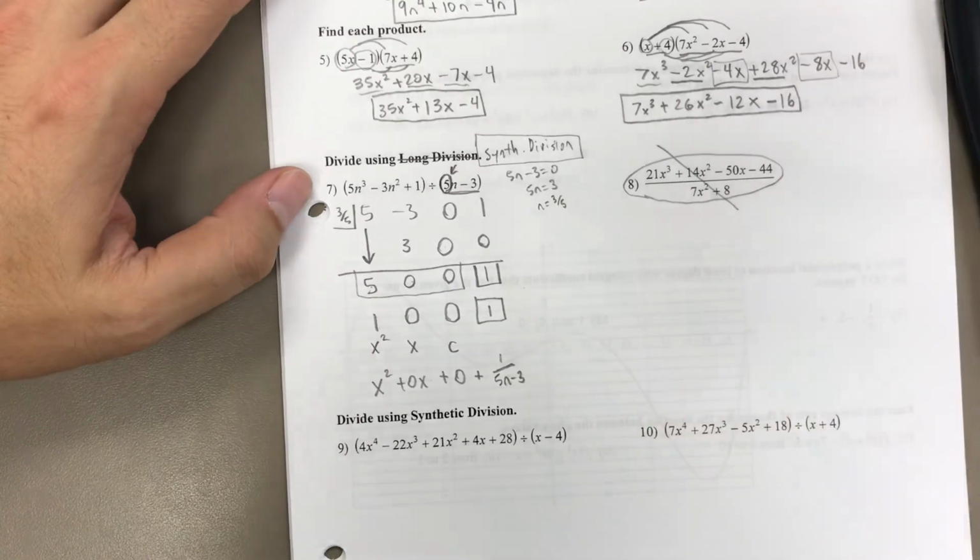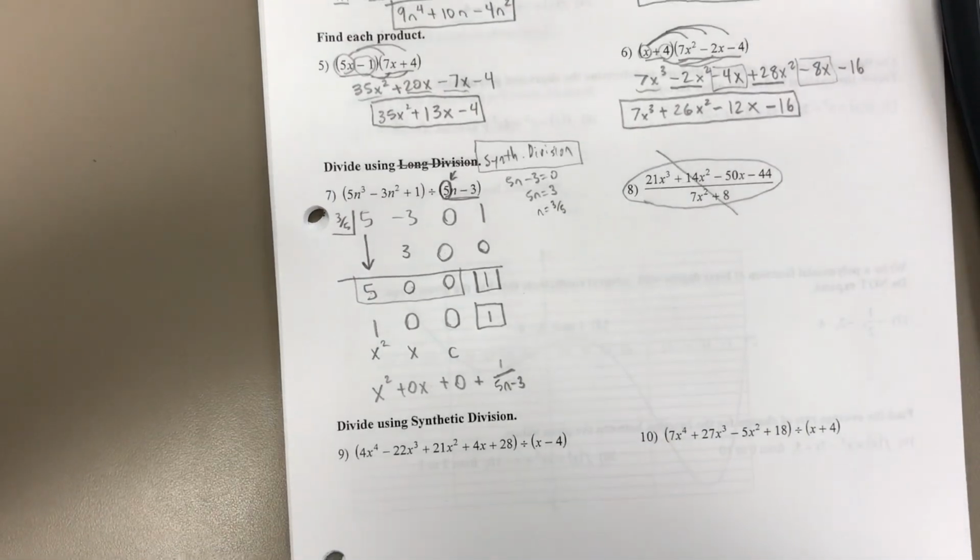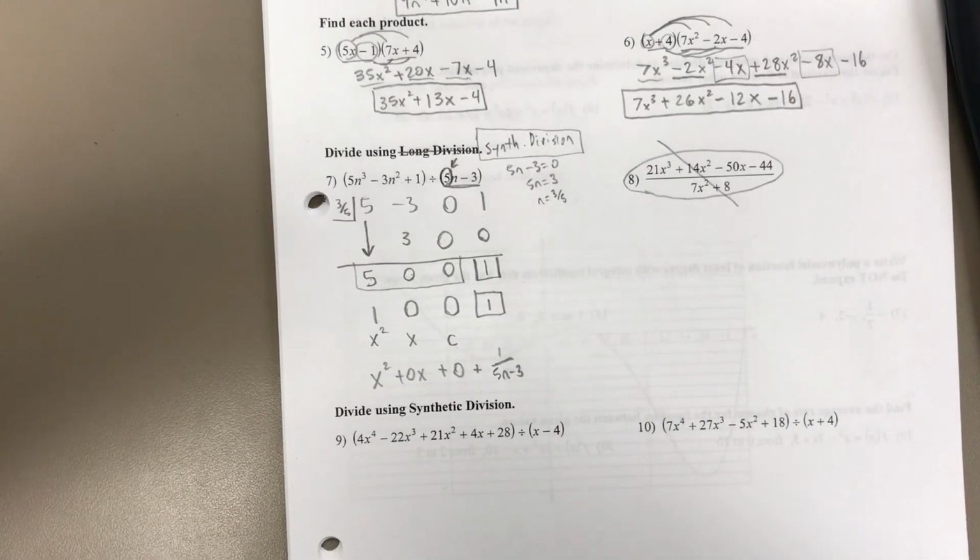All right, so that's number 7. I'm going to leave that one, and I'm going to do each one of these individually. So that's number 7 for you.